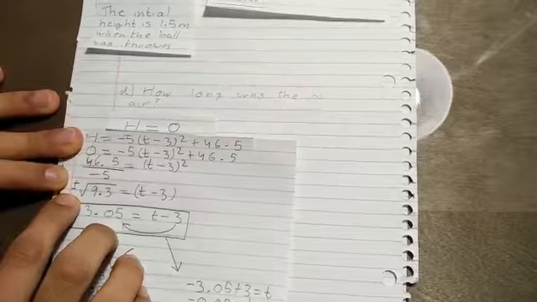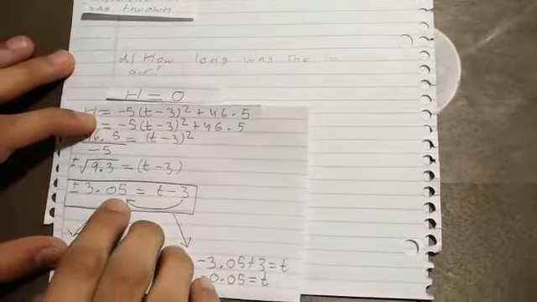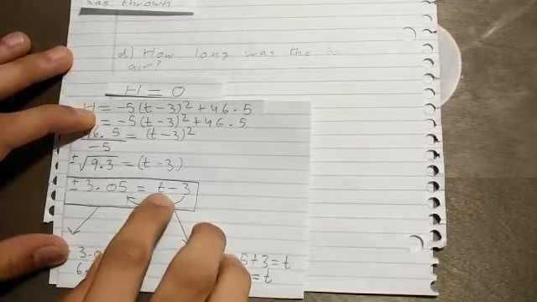So 46.5 will go to the other side and add with 0, and then it will be divided by negative 5, which is multiplying by (t minus 3) squared. Then the square, which is over here, goes to the other side and turns into a square root. Also, we need to remember that when we're taking this step, we have to write positive and negative because there are 2 points. So as we get to the answer, we get 3.05 plus or minus equals t minus 3.